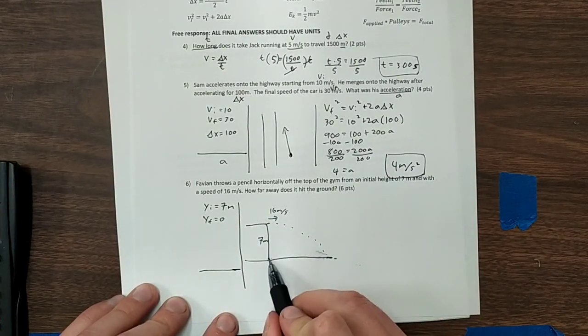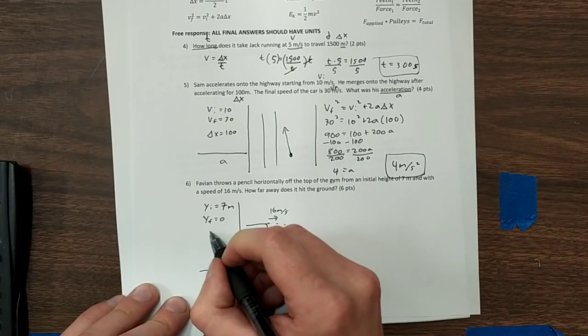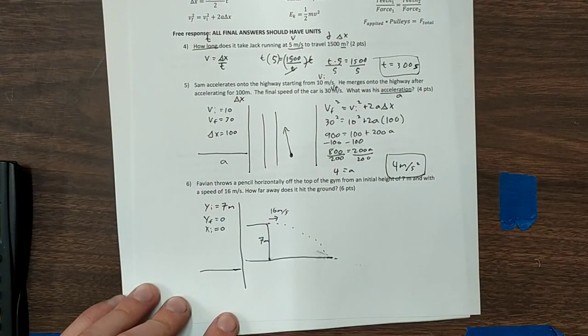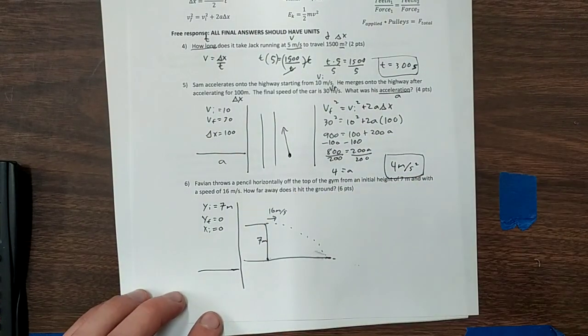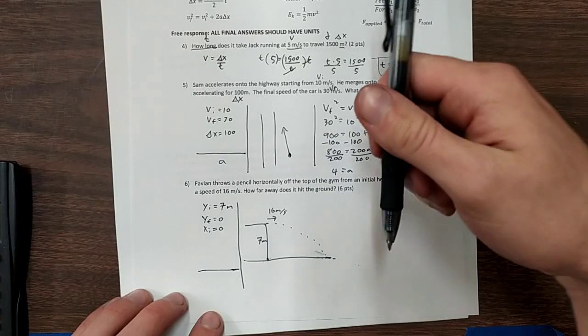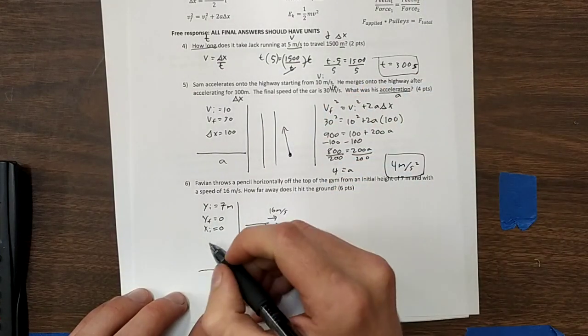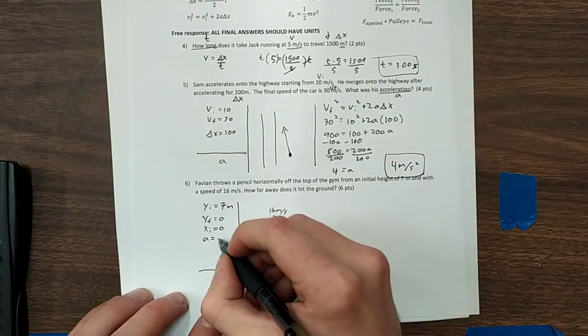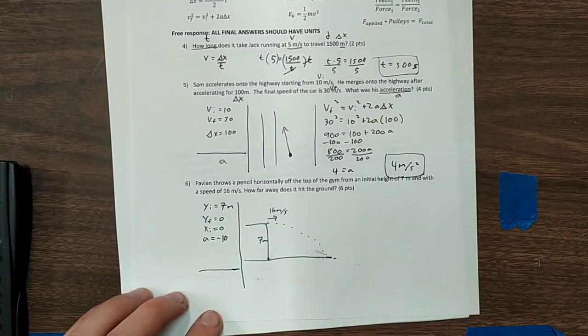I'm also going to call, I don't really care about xi, but if I wanted to, I could say xi is equal to 0. Other things I know, the acceleration of anything in the air that's unsupported is 10 towards the ground. I'm going to call that negative 10. So A is equal to negative 10, and it'd be meters per second squared.